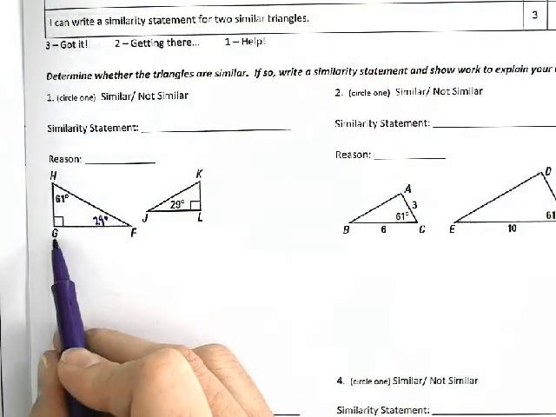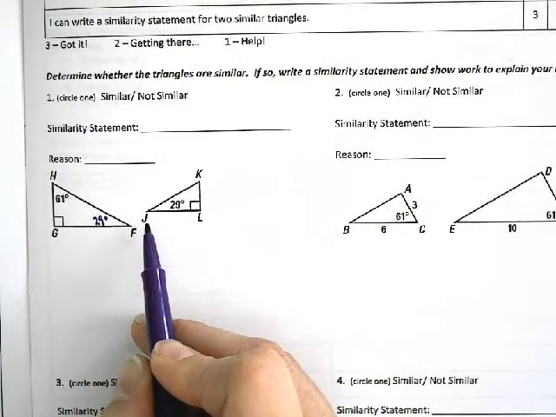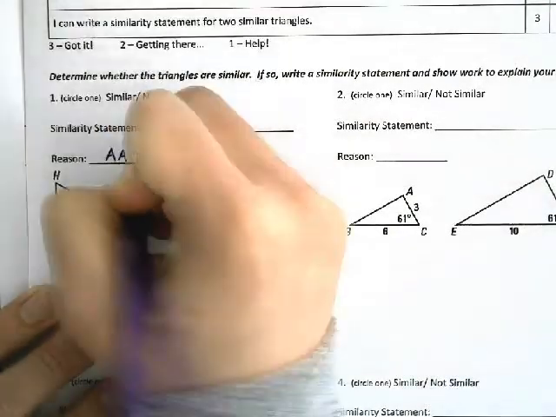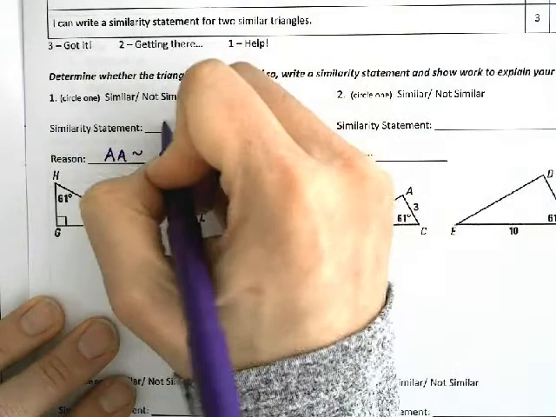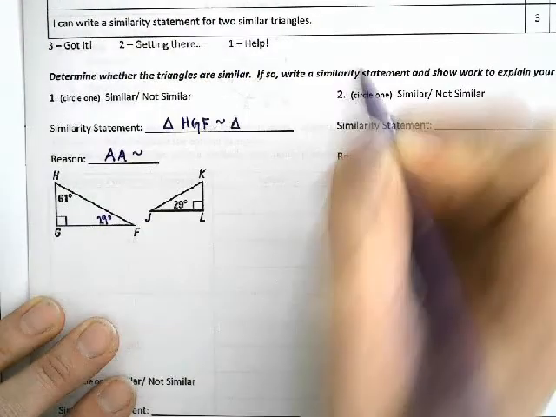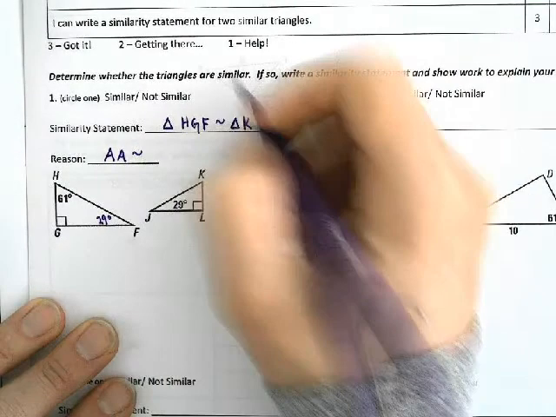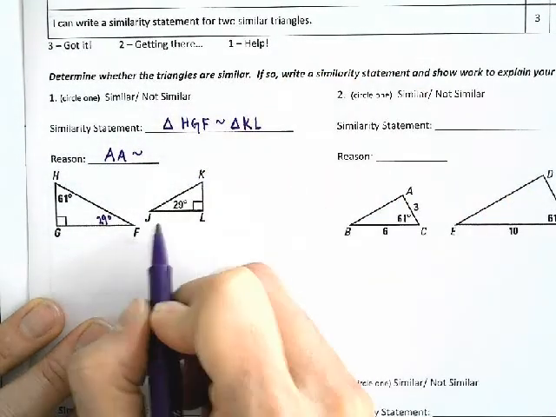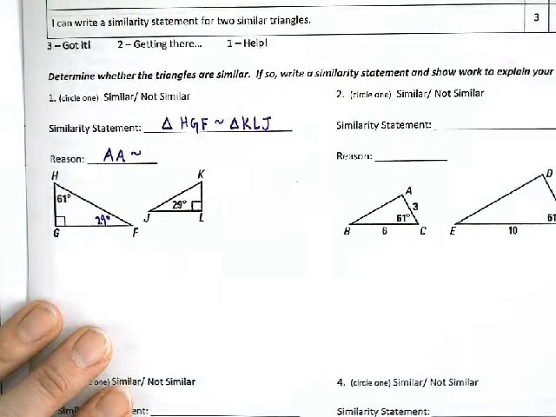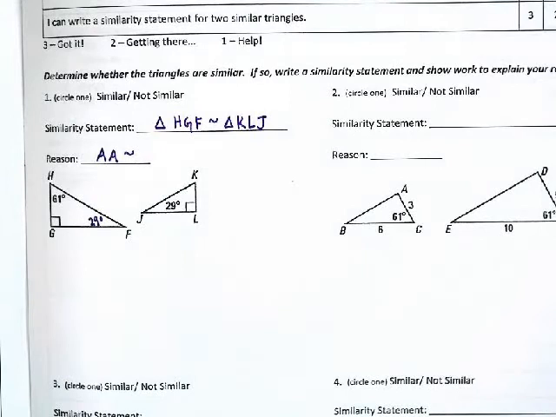So now I can see that angle G is congruent to angle L, and angle F is congruent to angle J. So there, by AA similarity, I can say that triangle HGF is similar to triangle... well, H is going to correspond to K, G corresponds to L, and then F corresponds to J. And again, that was because angles F and J are congruent, and then G and L are congruent.